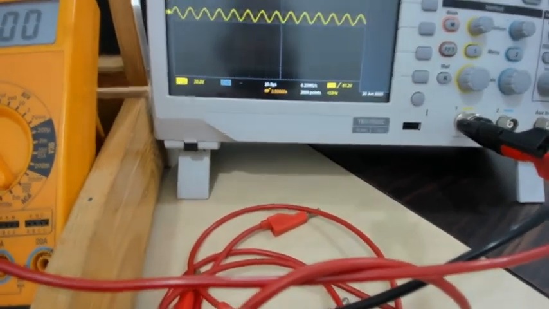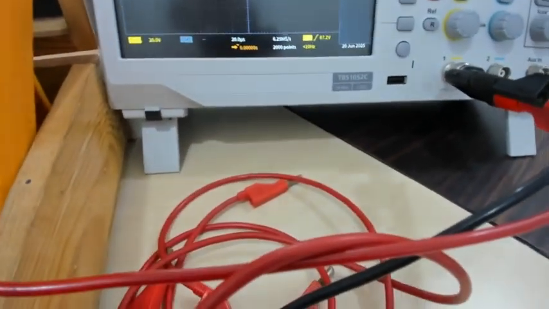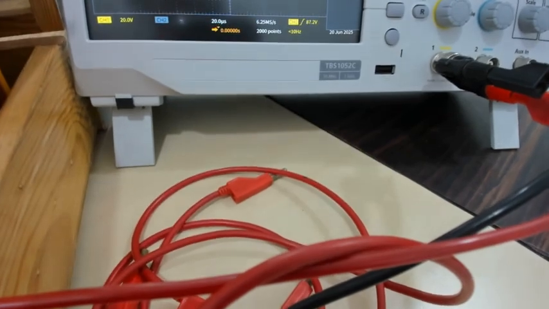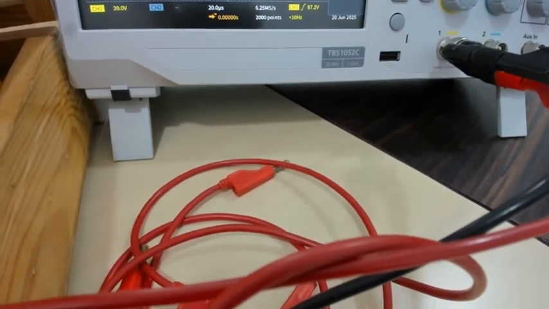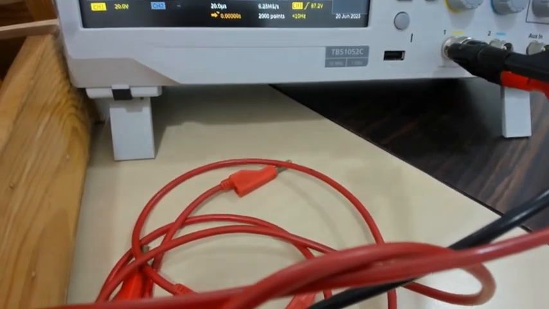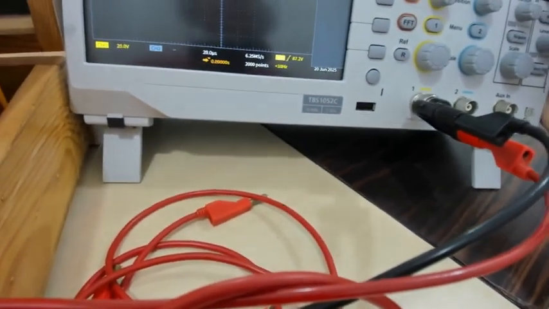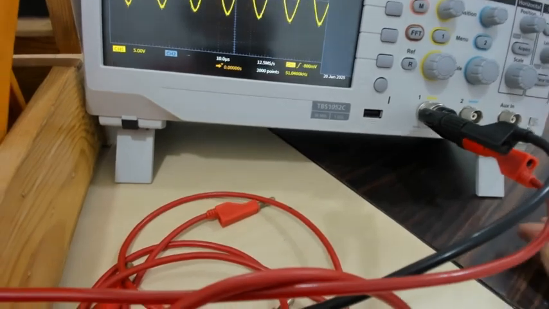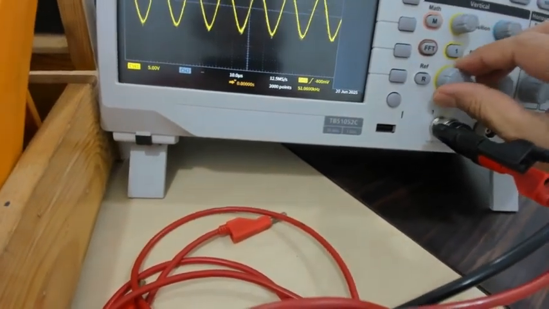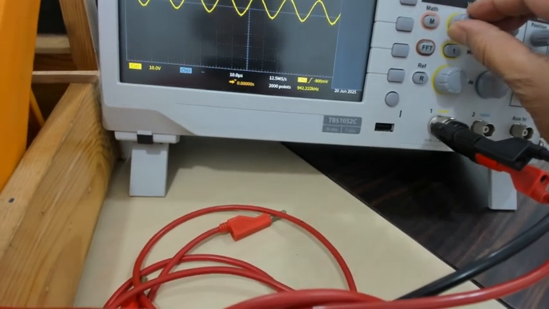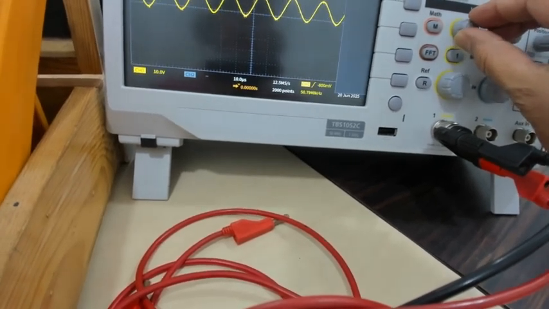Now let us see what is the frequency that we have set here. So we will be adjusting the frequency to 50 kilohertz. Let's do the auto set here. Now you will be able to see the frequency here. We have set it to almost 50 kilohertz.